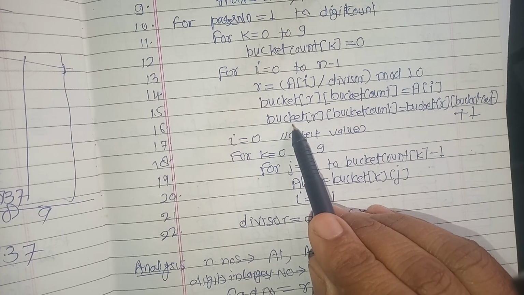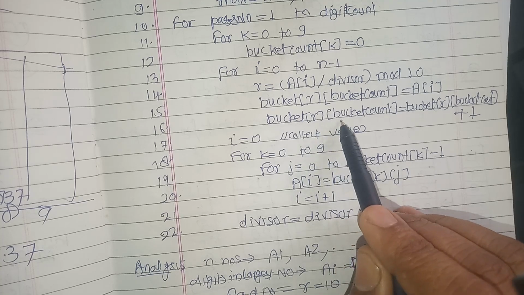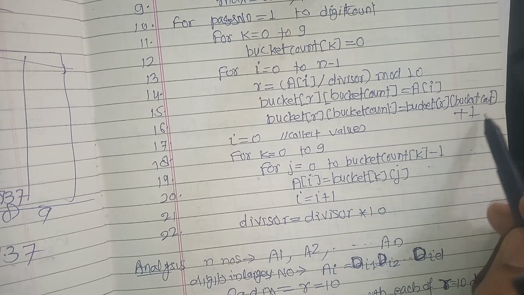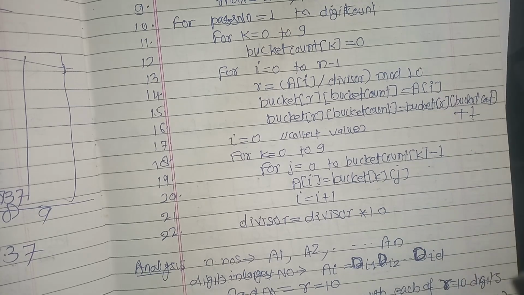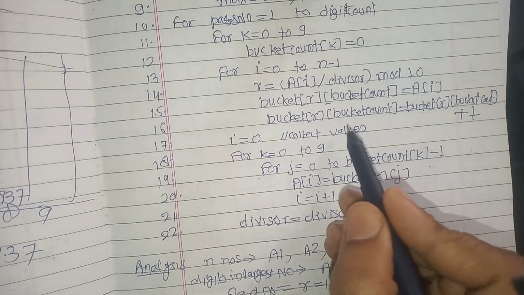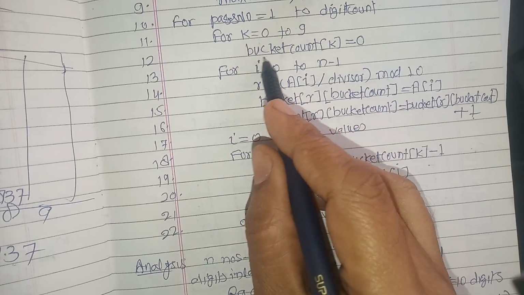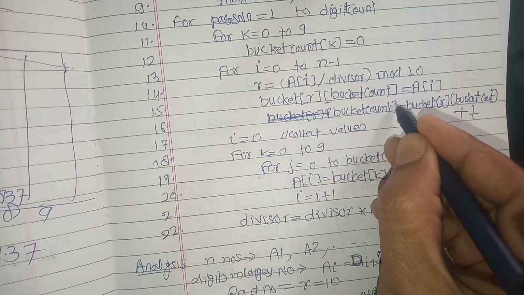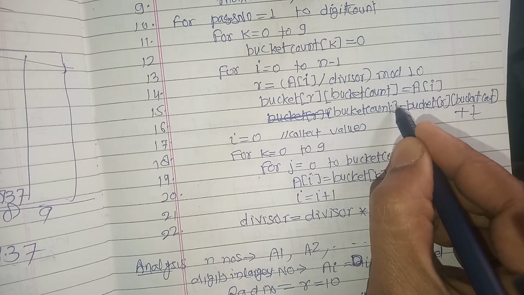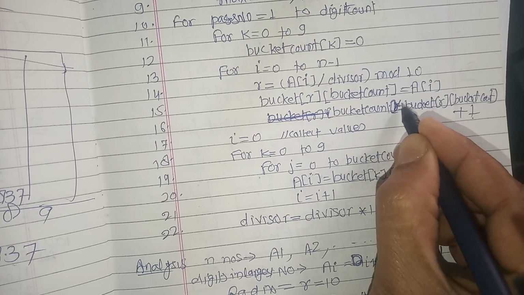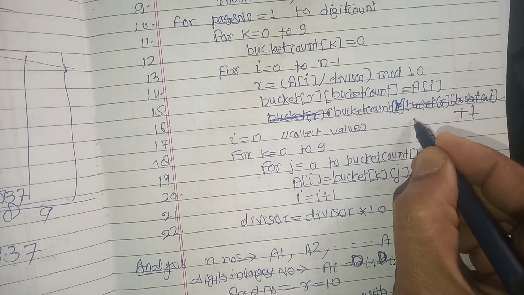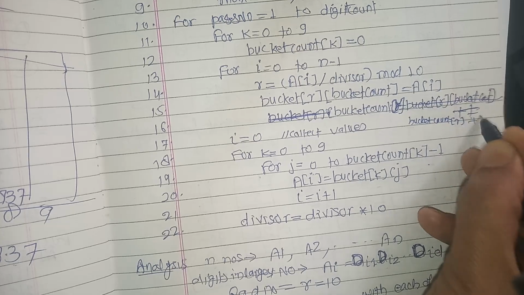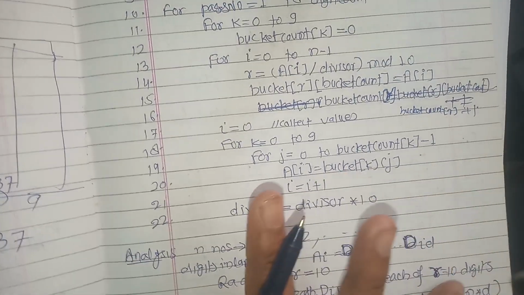And we also have to increment the bucket counter for this bucket. So bucket count[R] is equal to bucket count[R] plus 1 will be stored, incremented. For incrementing the counter, we have maintained a bucket count for each bucket. So here we will update the bucket count array, with radix passed inside this. Bucket count[R] will be incremented by bucket count[R] plus 1. So the counter for that bucket will be incremented.